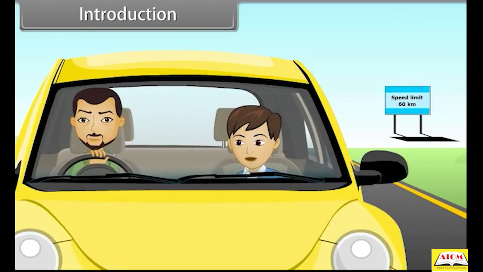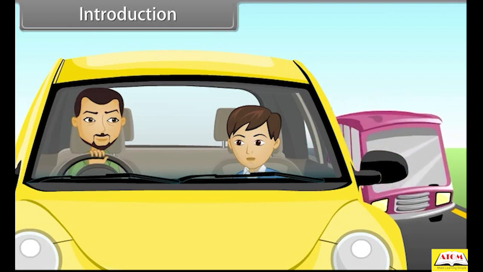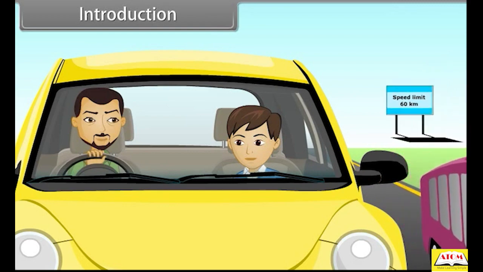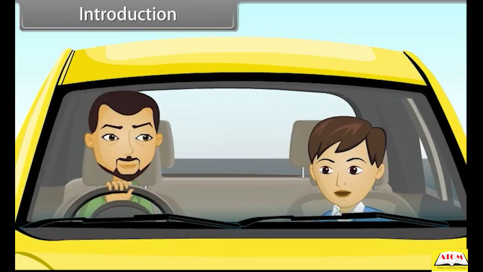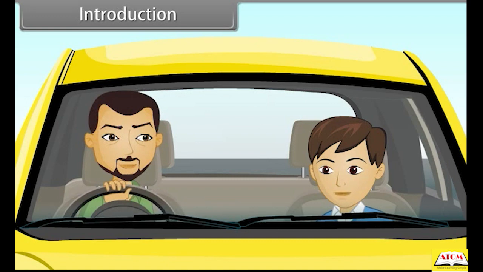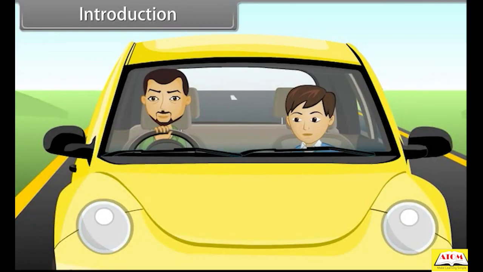Dad, I want to ask you something. Yes, dear. Dad, all these vehicles such as cars, trucks, etc. run on fuel. Does the space shuttle also run on the same fuel? My son, a special type of fuel is used in the space shuttle. What kind of special fuel, Dad? They use hydrogen in the external tank to lift off the space shuttle. Would you like to learn more about it? Yes, Dad. In this lesson, you will learn about hydrogen and its compounds.